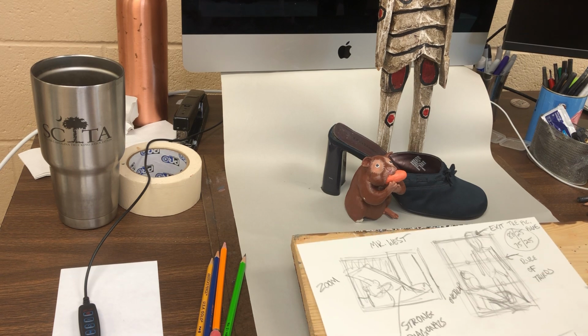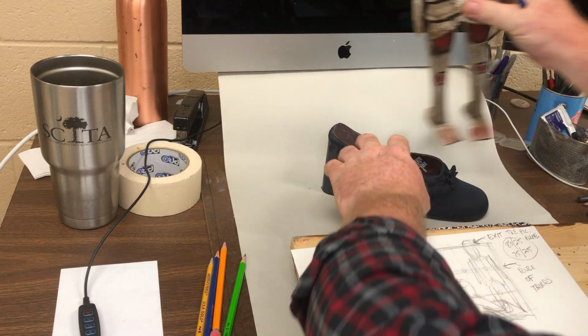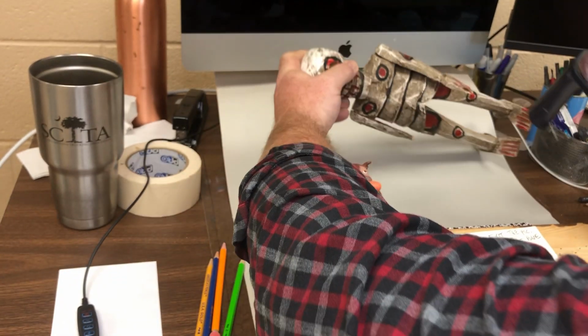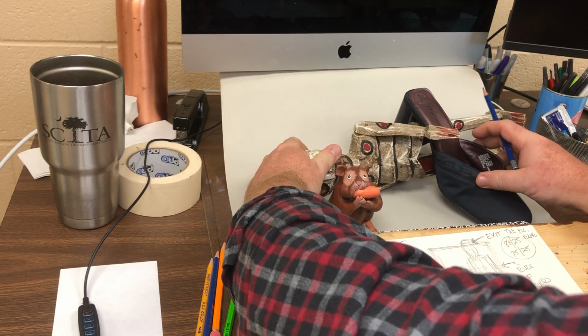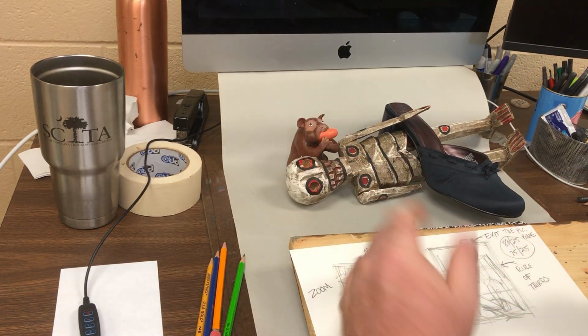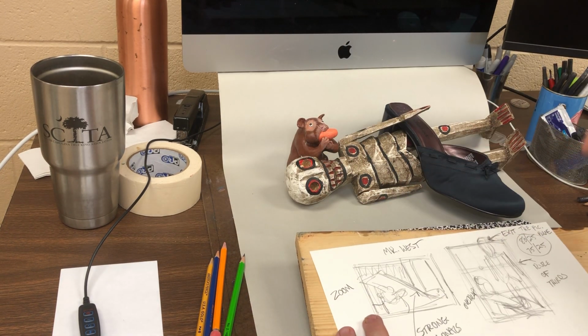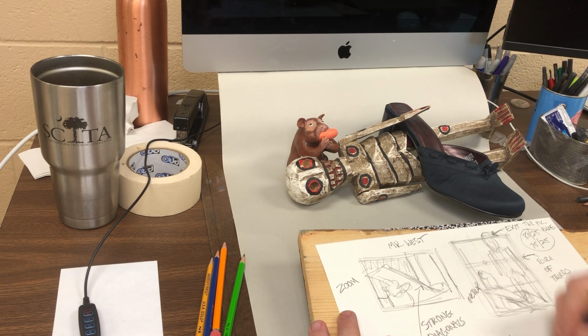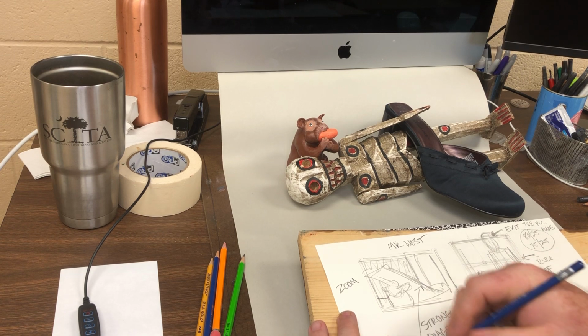So maybe I decide I want to do another composition. I don't know, lay that down, put that right there. Put this guy peeking out from behind. And now that's more horizontal than vertical, again. So maybe, here's my third thumbnail.